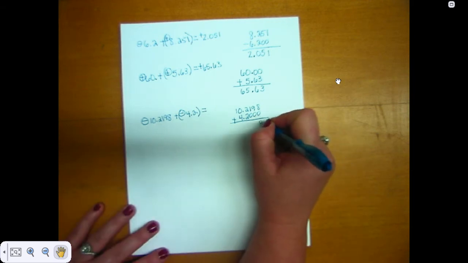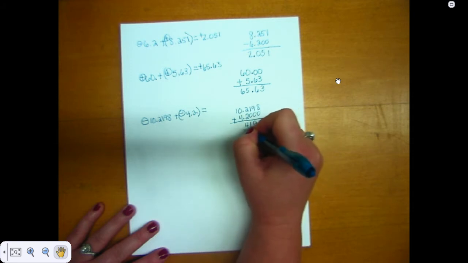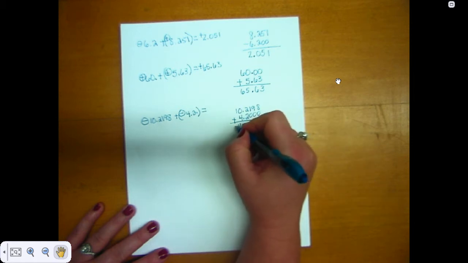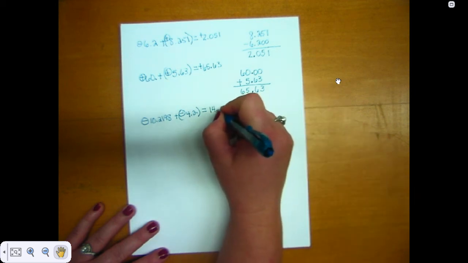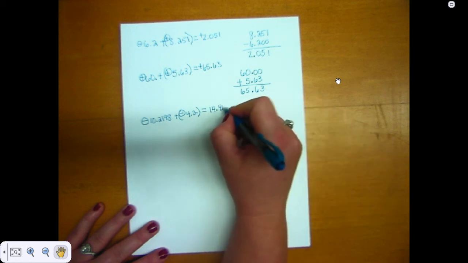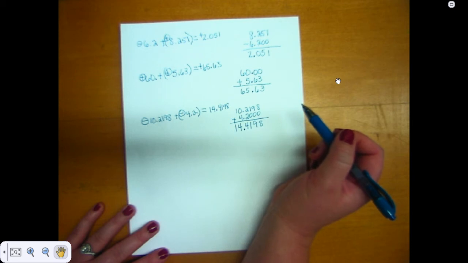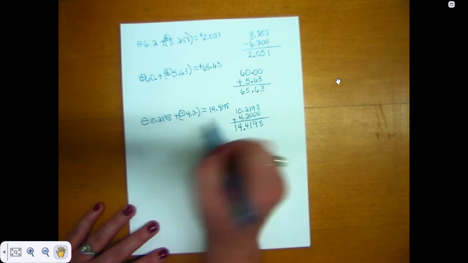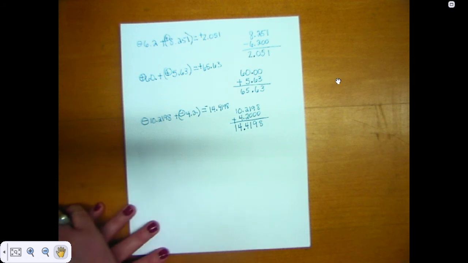8 plus 0 is 8. 9 plus 0 is 9. 1 plus 0 is 1. 2 plus 2 is 4. Bring down your decimal. 0 plus 4 is 4, and 1 plus nothing is 1. So my answer here is 14.4198, or 14 and 4,198 10,000ths. And I go back and I check to see what my sign should be, and it is negative.